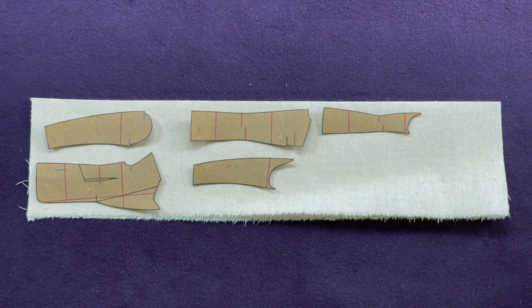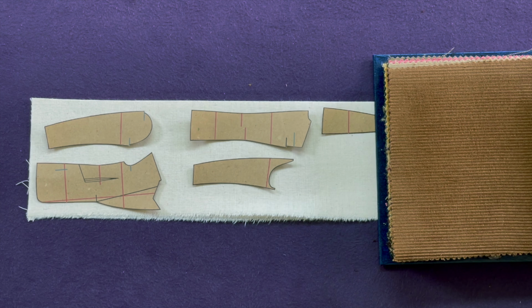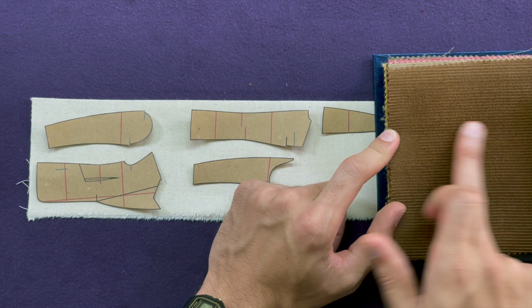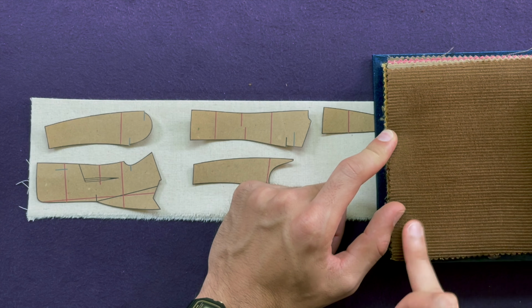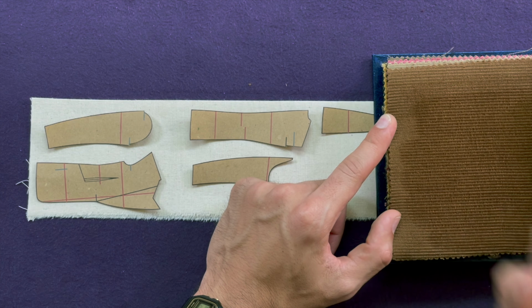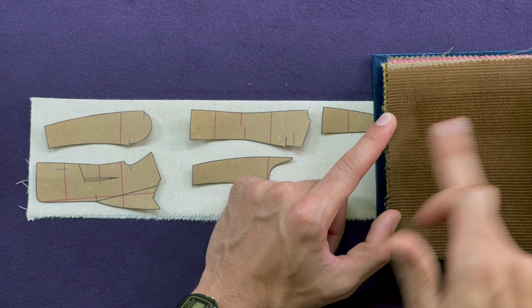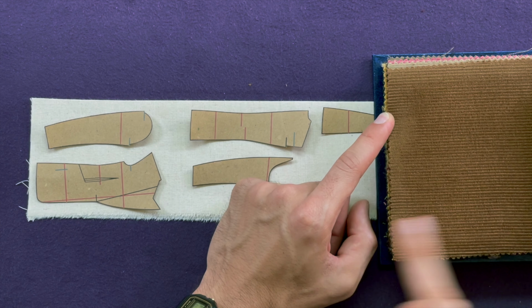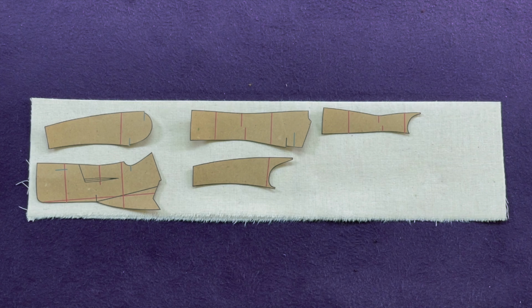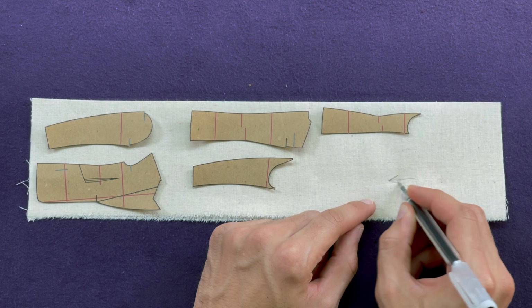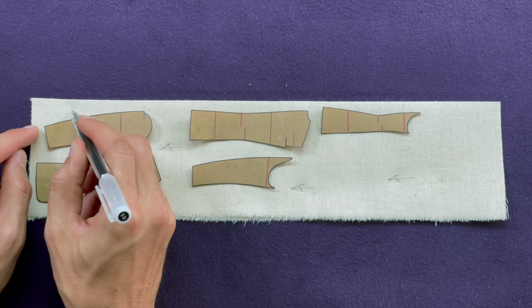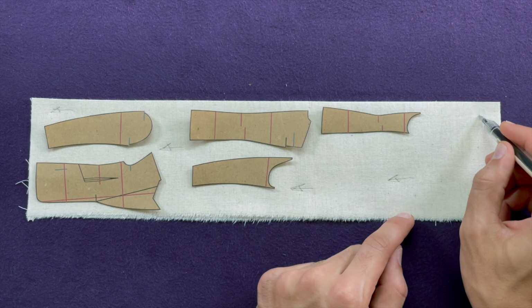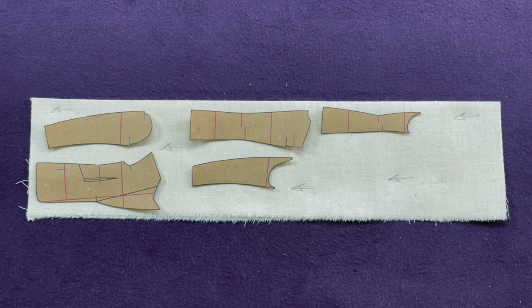On a real fabric with a pile, like this corduroy, this is how it looks. We brush down, nothing happens. But when we brush up, we see that the fabric becomes darker and the fibers stand up. So we will have to mark the resting position of the piles, the natural position, on our fabric. And we do that on multiple areas to make sure we don't forget at any stage of the lay that we are dealing with a fabric with a pile.